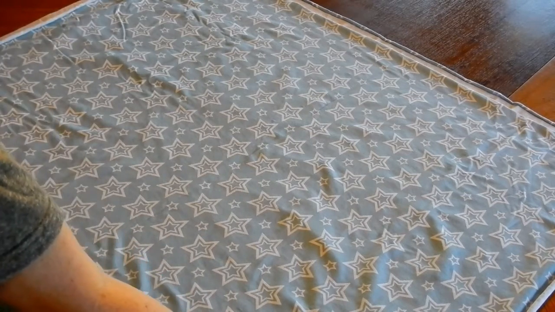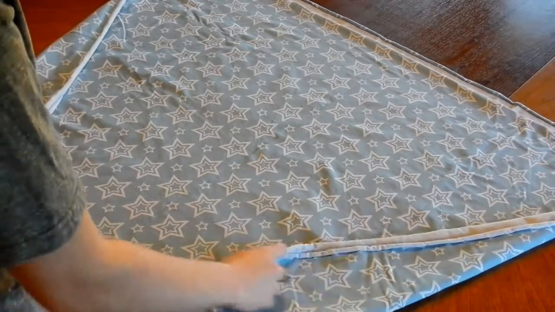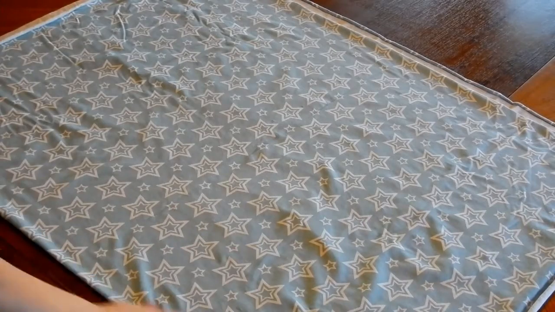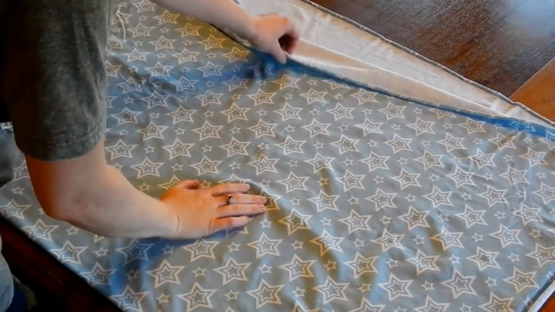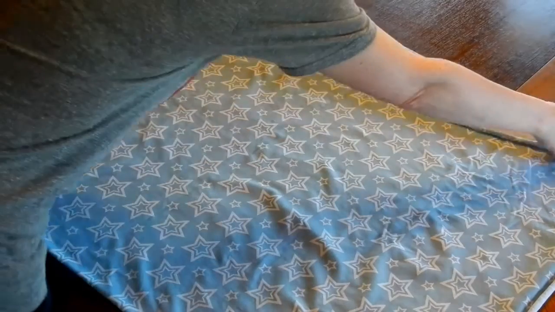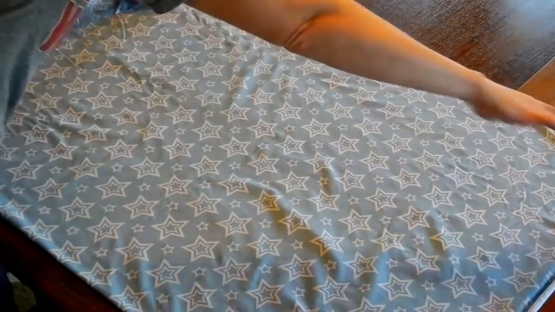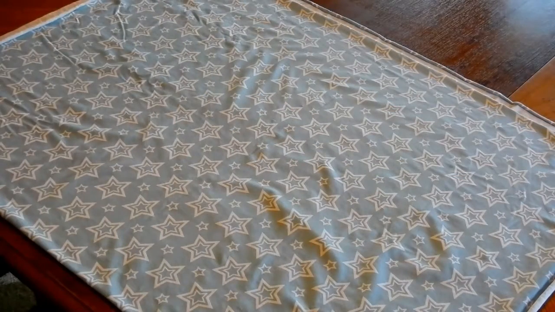This is a yard of fabric, how I have it laid out here. Cut edge, folded edge at the bottom, selvage edge at the top. The selvage here is just this white strip. It's the finished edge of the fabric. It's made during production, runs the entire length of the bolt of fabric.